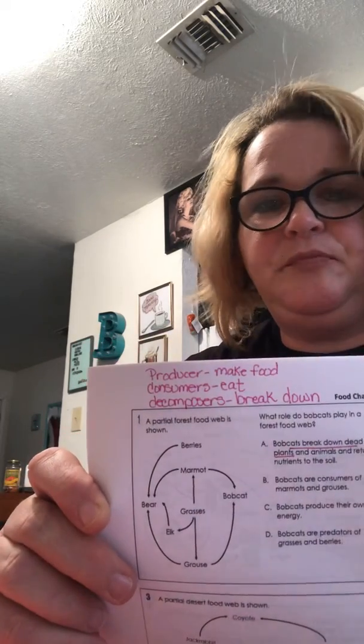Okay, so if a bobcat breaks down dead plants, so you might want to put what your producers are. The producers make their own food. Consumers, they eat. And then the decomposers break down. And this is just here to help you, okay? And if you need to look it up, look it up.